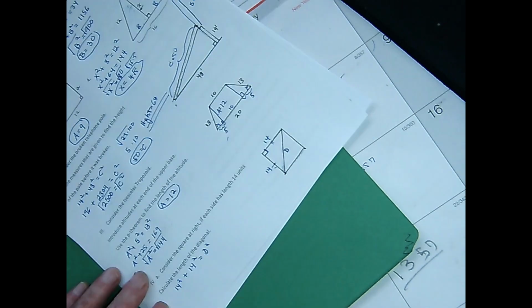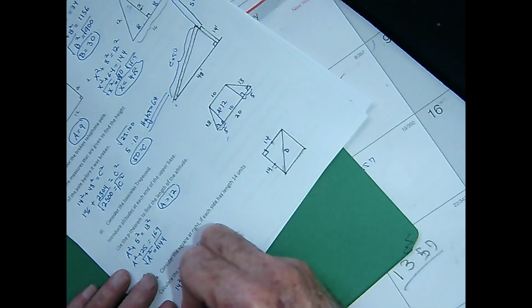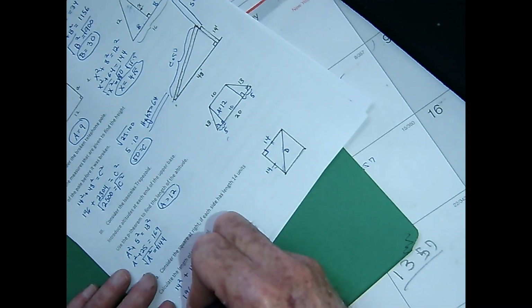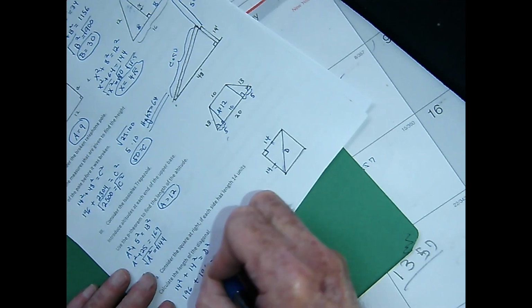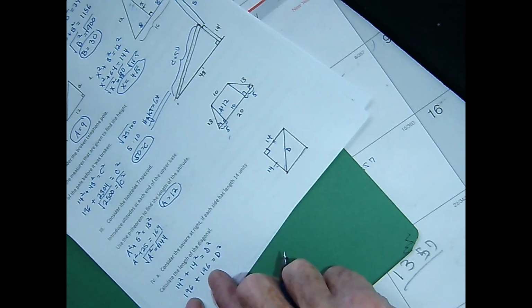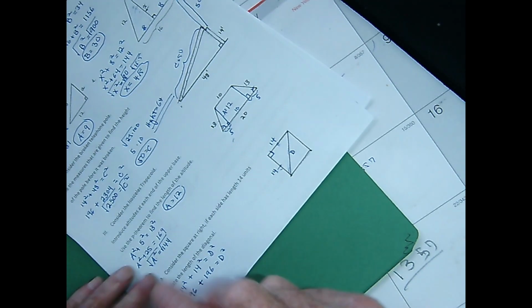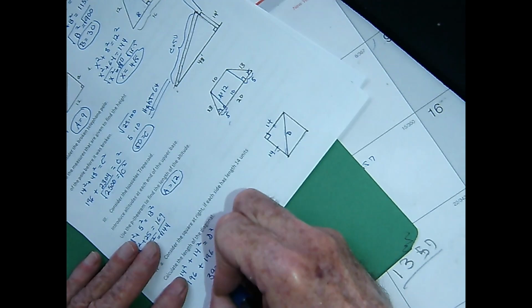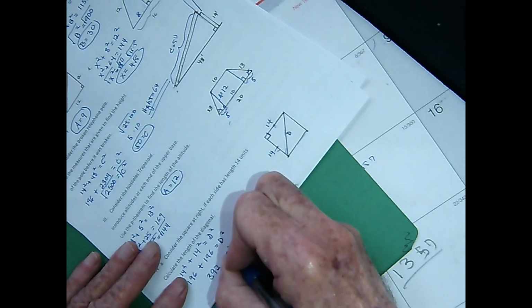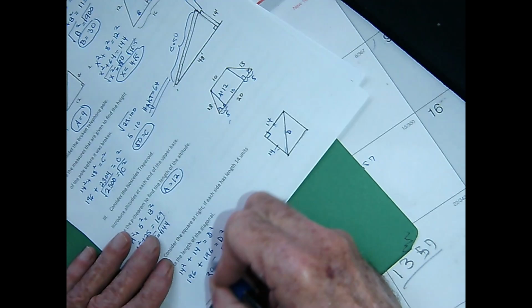And 14 times 14 is 196, both times. So 196 plus 196 is equal to D squared. Add those up, and I guess that would be 392. Pretty sure that's true. That's 392 is equal to D squared. Take a square root of both sides. Now let's think about this for a second. Square root of D squared is just going to be D.